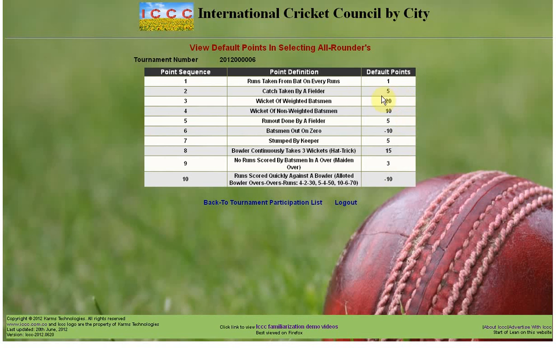Runs taken from a bat, each run is 1 point. Catch taken is given 5 points. Wicket of a weighted batsman: the wickets are divided into 2 categories, weighted and non-weighted. Weighted is a batsman who is taken in the team purely due to his batting skills. And non-weighted are especially the tail-enders, or the bowlers who are very least in account of the batting.